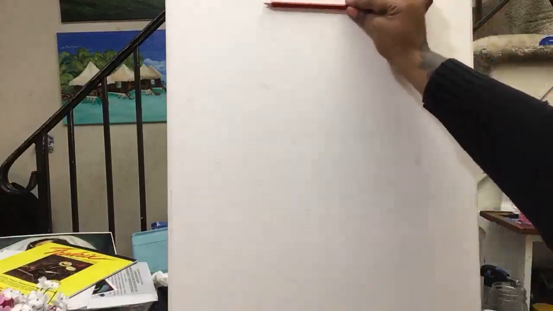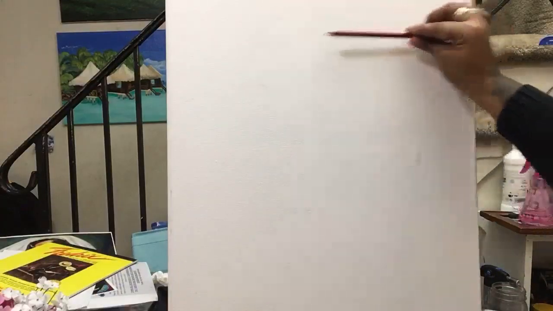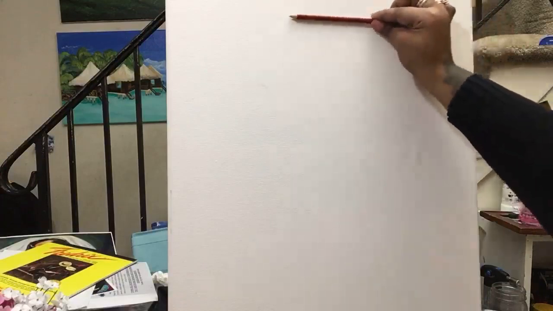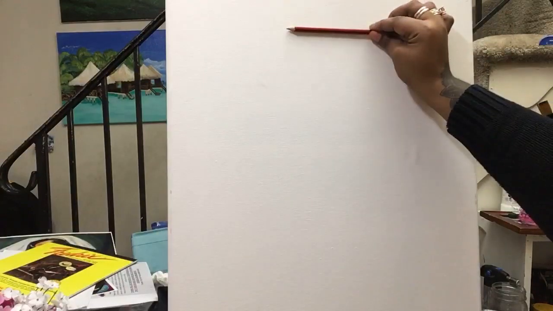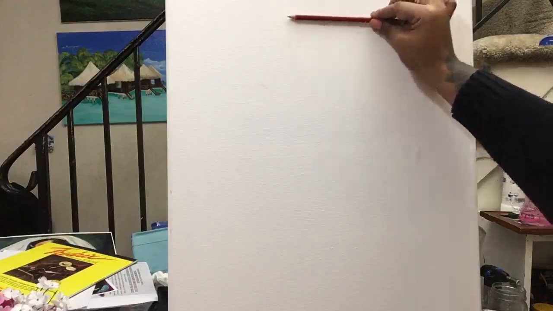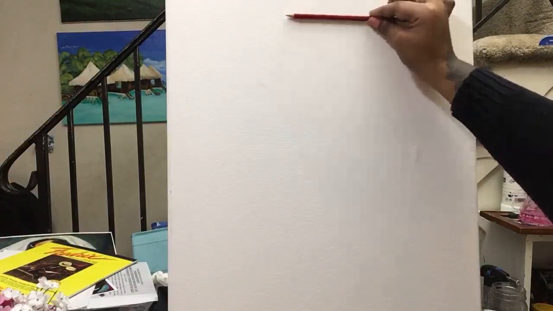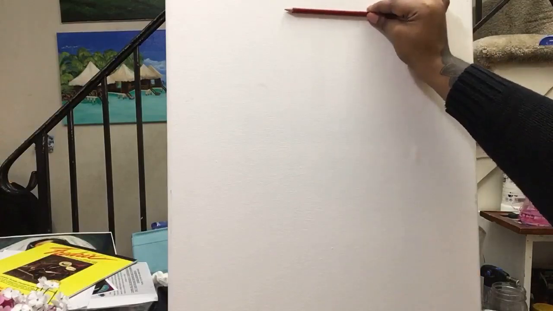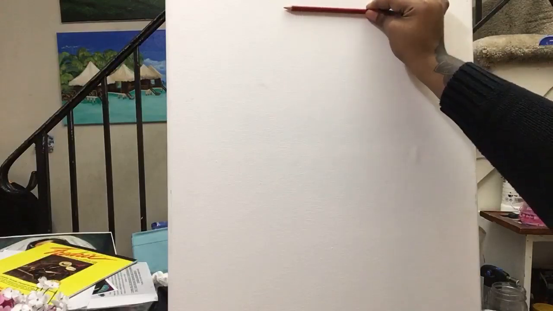I'm at a weird angle, but I feel like I want her over here. Now I'm going to choose the direction of where I want her, right? I want her to be the focal point of the portrait painting. So I'm going to leave not too much space at the top, okay? Because I want her to be about right here.